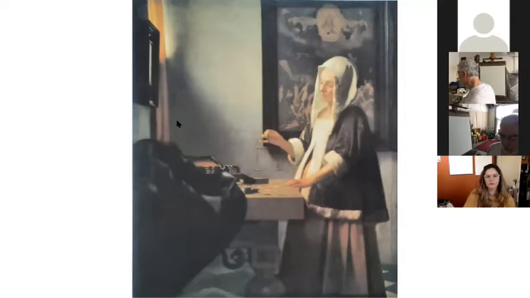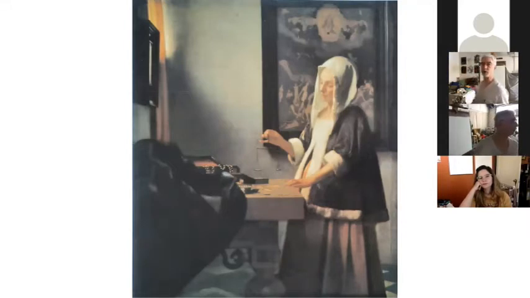I'm going to go to another one. Again, these angles become very important. The way the tabletop is set up becomes very important. Down here becomes very important. All of these are cues visually for the setup of the space.